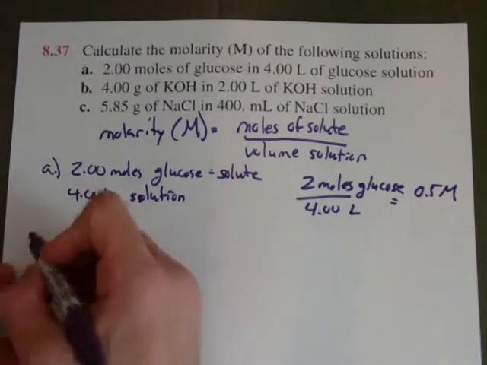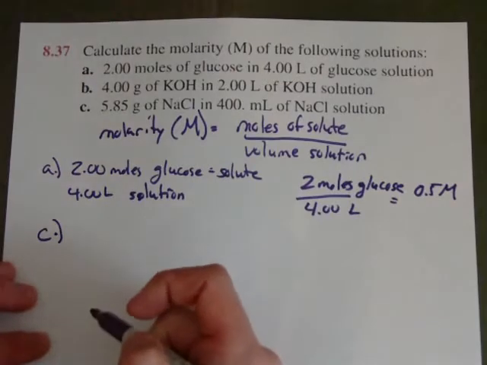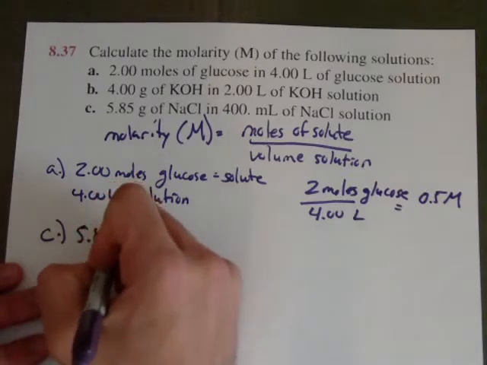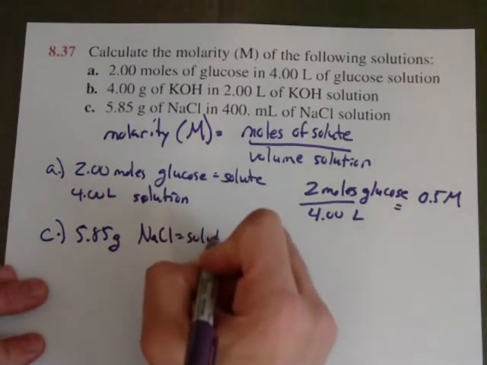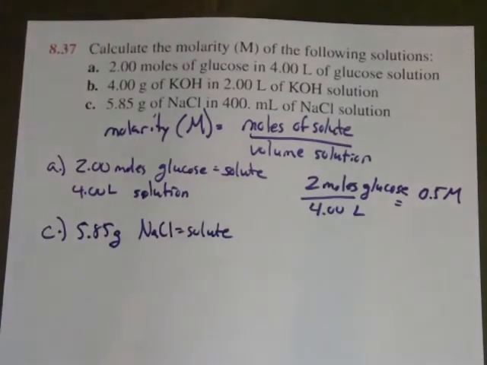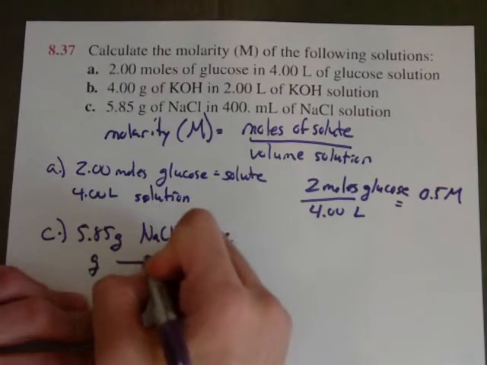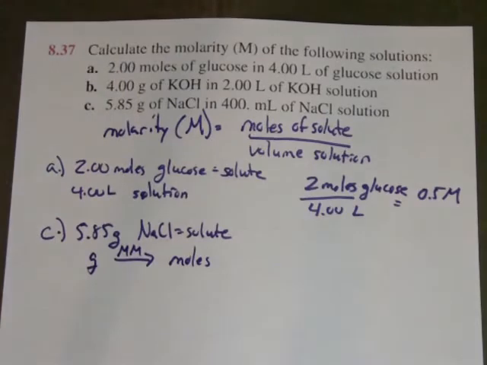We'll just go to C since that's the most involved, and so that would be a harder one to solve. So it says we have 5.85 grams of NaCl, and that's the solute. We know that in our equation we need to have moles of solute. So in order to go from grams to moles, we need to use the molar mass, or molecular weight, whatever you like to call it. It's going to be the same number value.